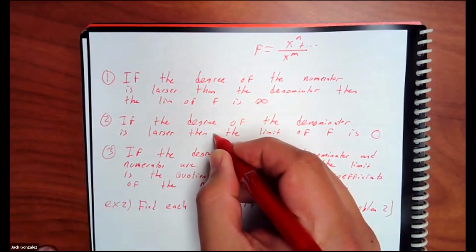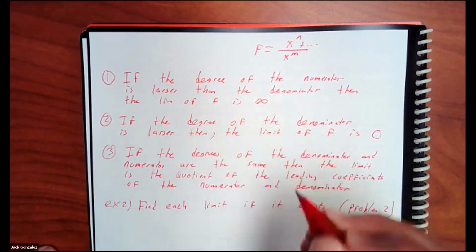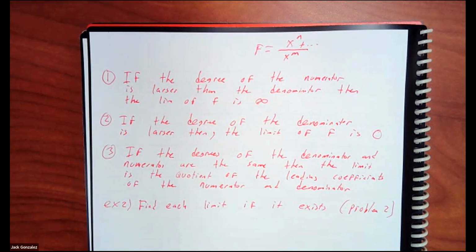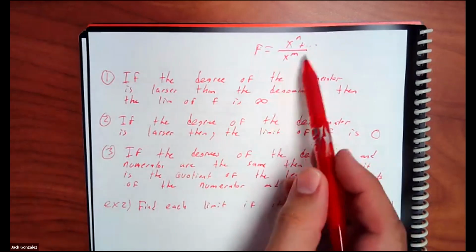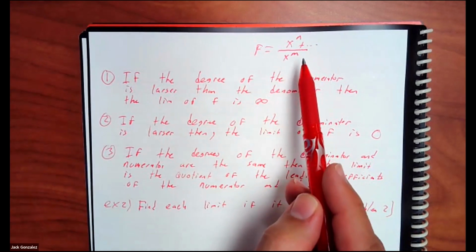Maybe this will help. That better? I don't know, we'll see. It's like a quick little example, for all of them. This is the f I'm talking about.